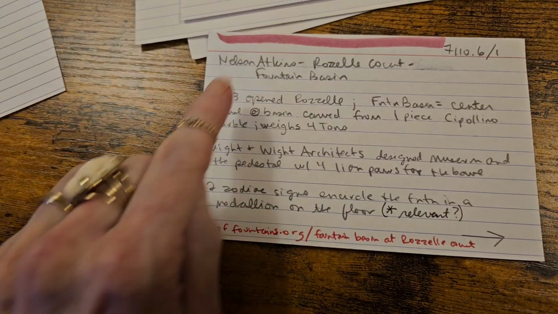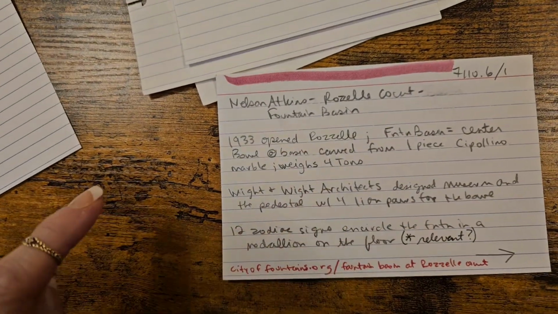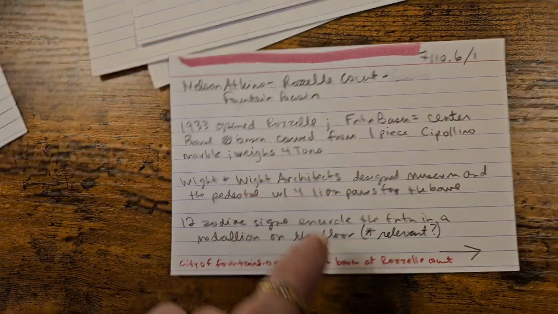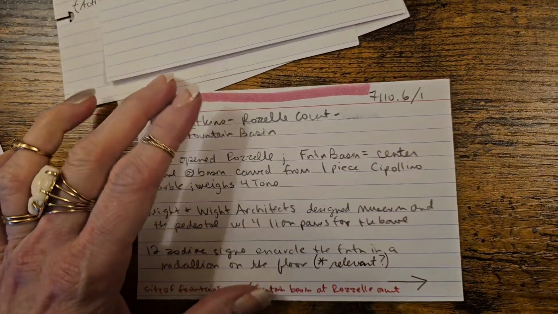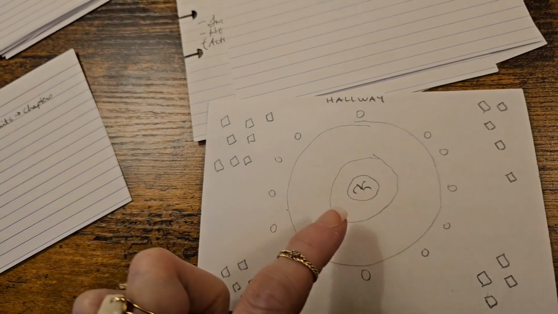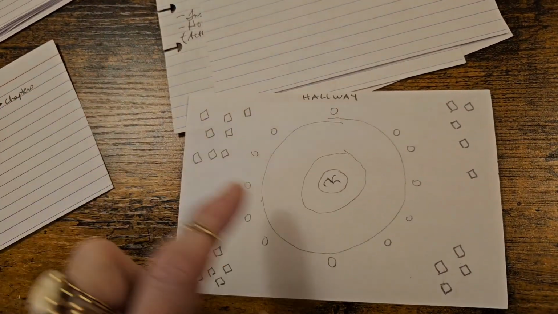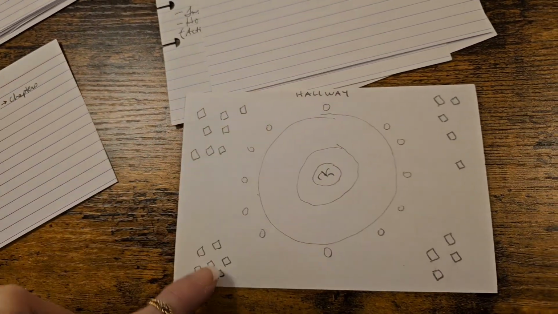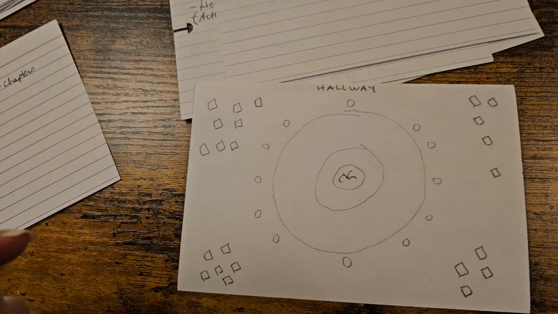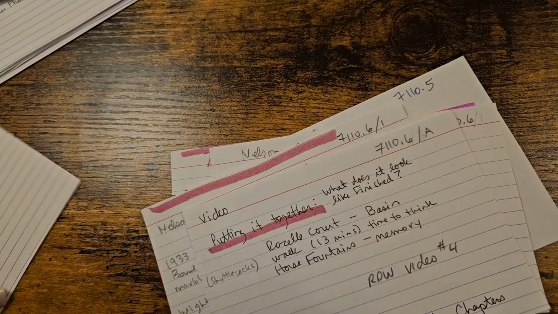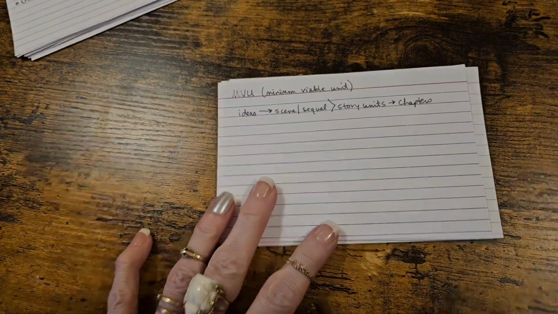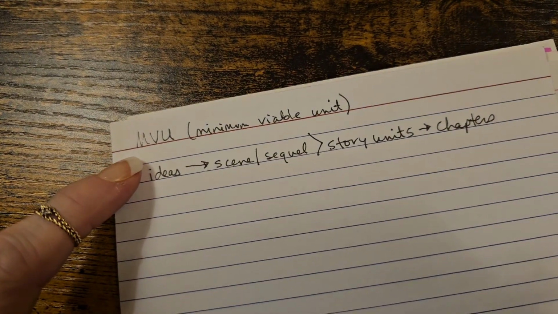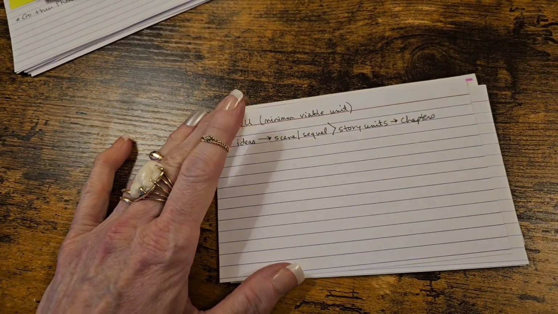And then here is my card on research about the Nelson Atkins Museum, about the fountain basin, which is a beautiful sculpture within the museum in the cafe, etc., and so forth. And I've even got a drawing of a cafe called the Roselle Court. Here's the sculpture surrounded by 12 zodiac signs, and then tables sprinkled throughout where people are served food, drink, what have you. So that all helped ground me in those places so that when I was ready to start writing these scenes to create my minimum viable units, I had all of that place information packed into my head.